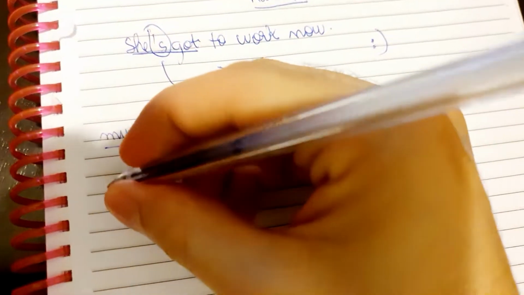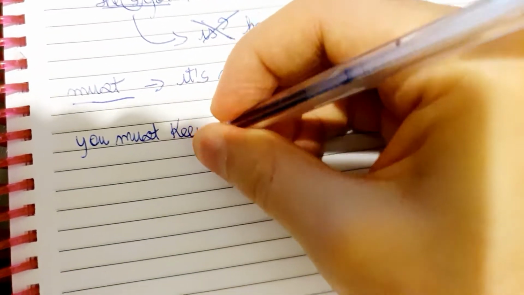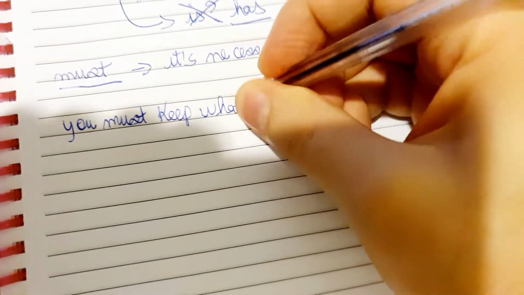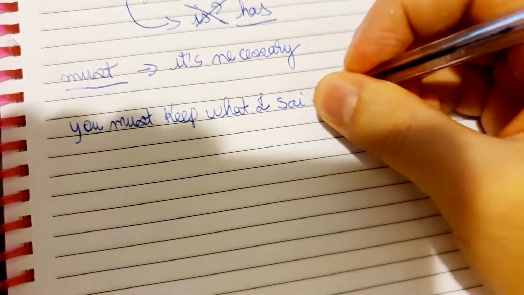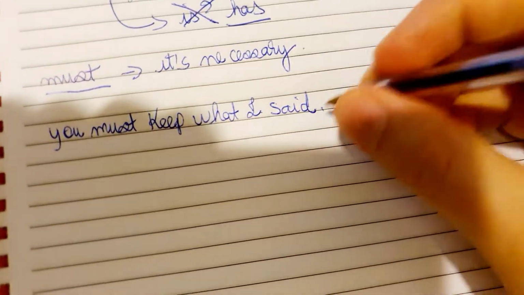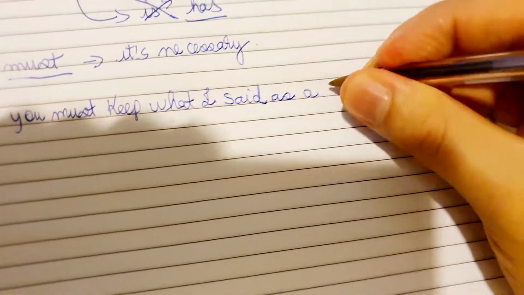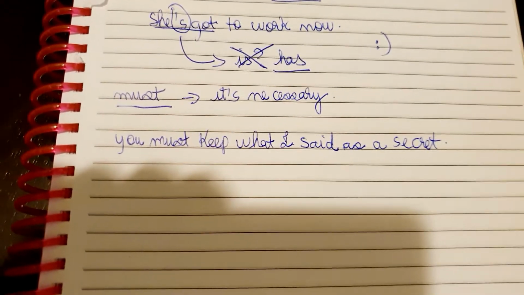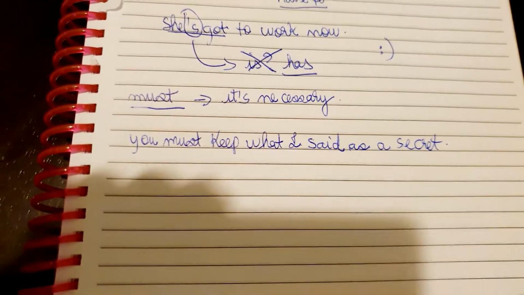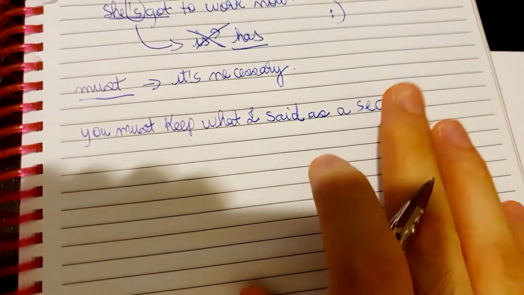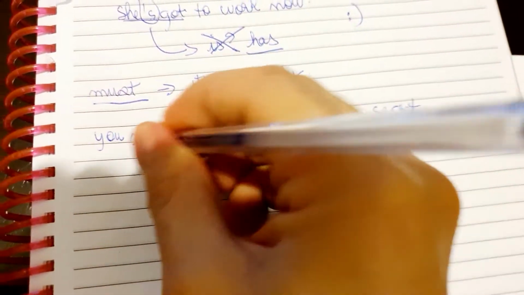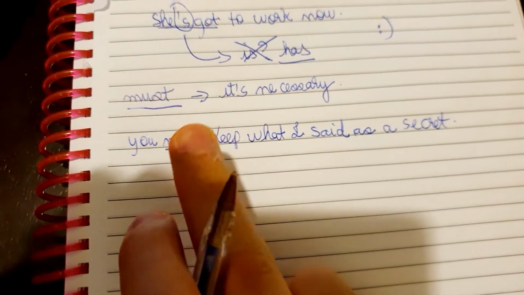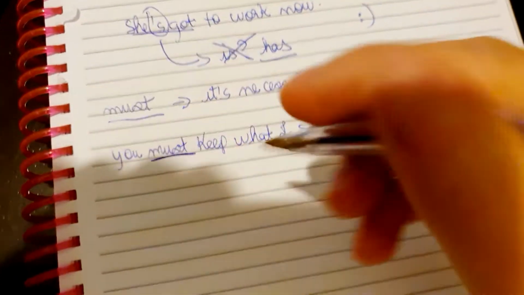Okay, for example, you must keep what I said as a secret. Don't tell anyone, right? You're not supposed to tell anyone what I told you. It's a secret. So it's necessary that you keep a secret, okay?